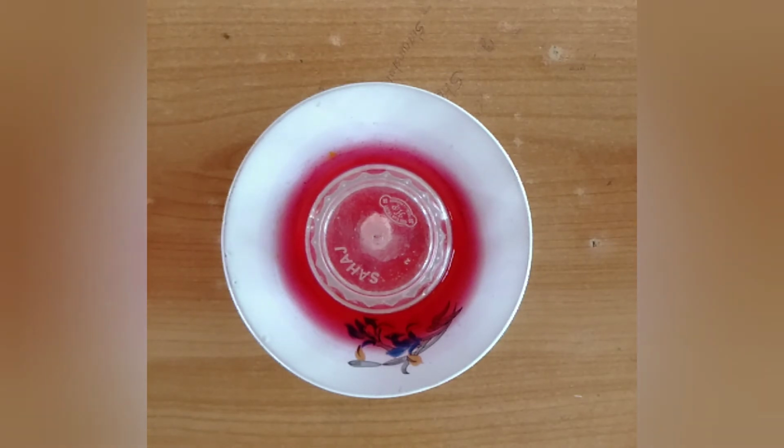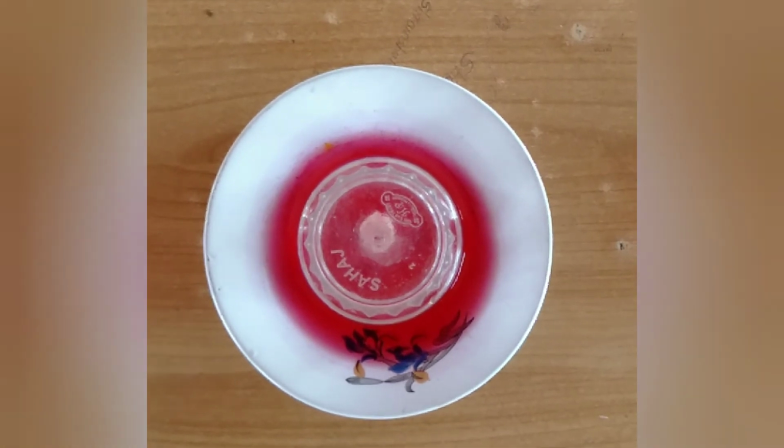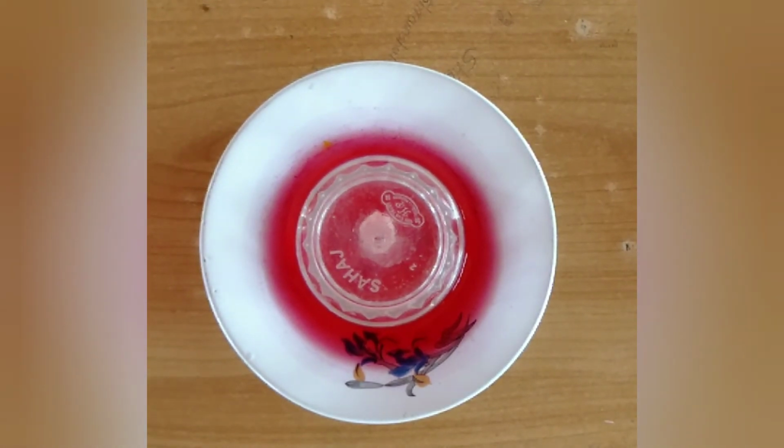This constituent of air that helps in burning is called oxygen. Now students, this oxygen helps in burning.